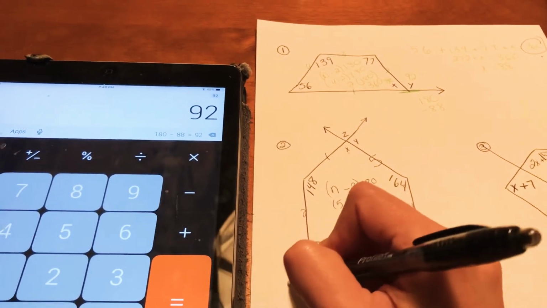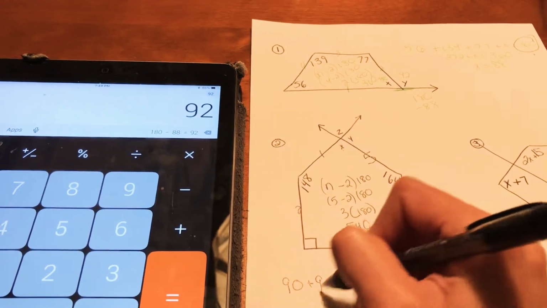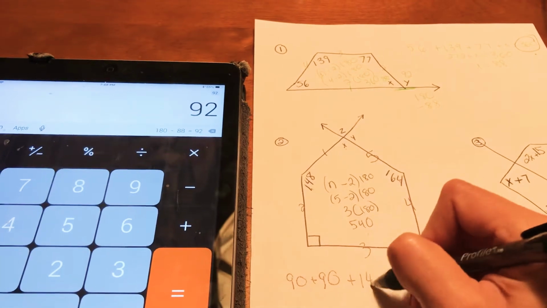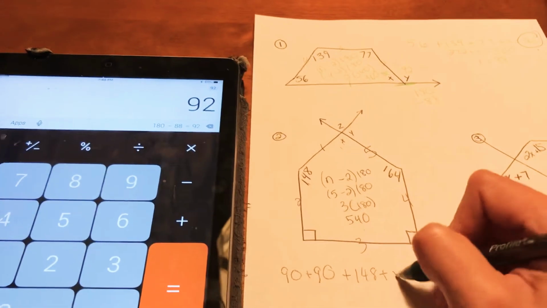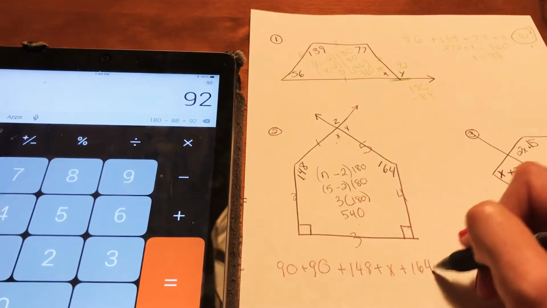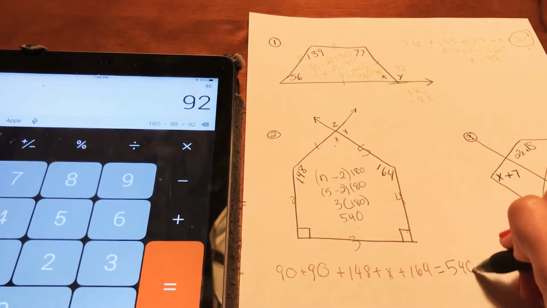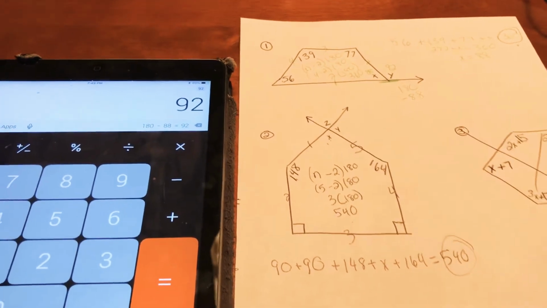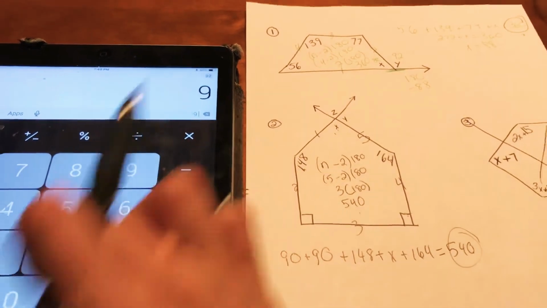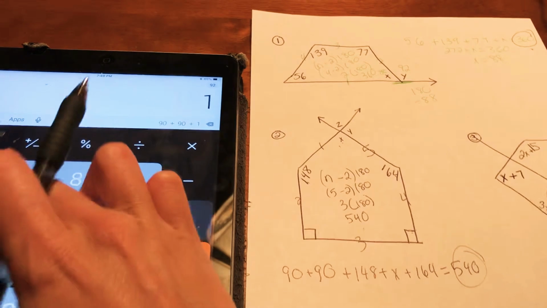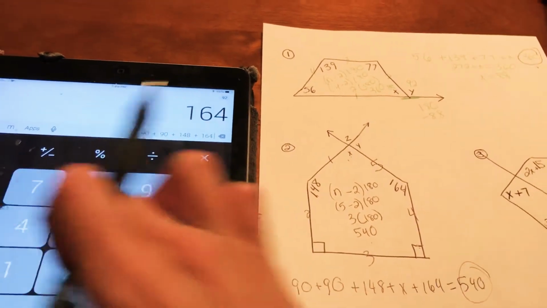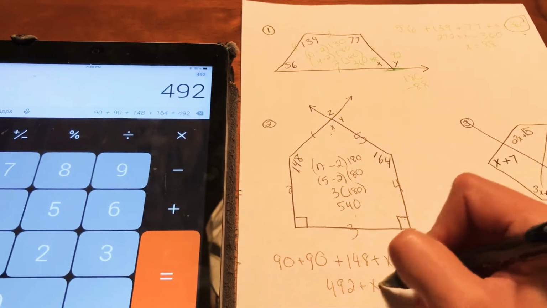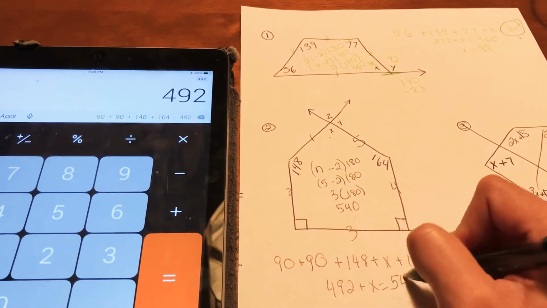Remember that the boxes mean that you have a right angle, so we have the 90-degree angles. We have this angle, which is 148. This would be x, and then 164, and that has to equal 540. So this number is always going to change based on the number of sides. We're going to add up the angles that we're given, and we get 492 plus x is equal to 540.